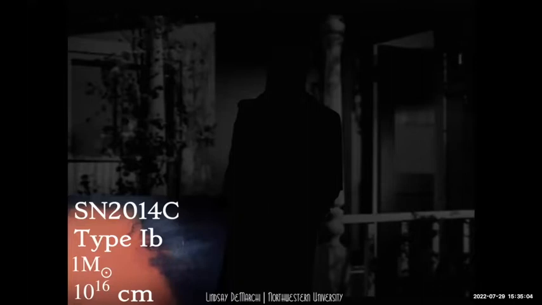If line-driven winds have a maximum rate of 10 to the minus 4 solar masses per year, a single solar mass of material is a ton that cannot be chalked up to line-driven winds, at least not easily. The other remarkable thing about it is that it's a shell. And the mechanism that I was describing about line-driven winds is a steady, constant process. So the notion of a shell existing, or any kind of structure in the CSM, doesn't make sense if this is the underlying cause.